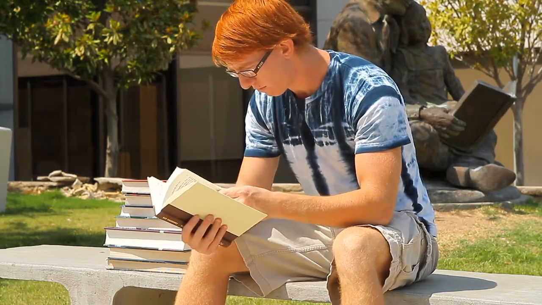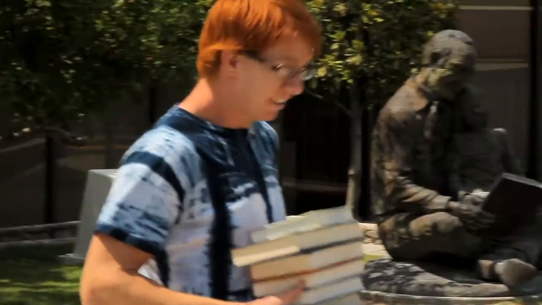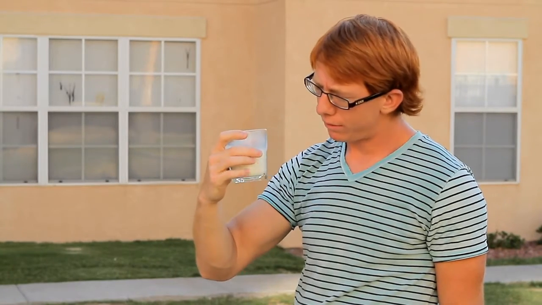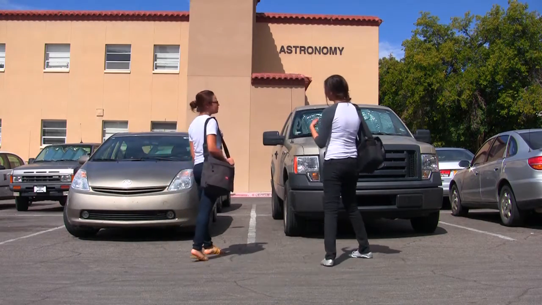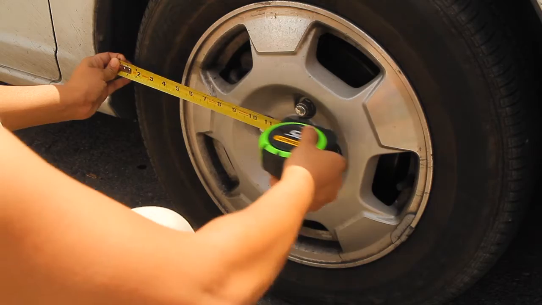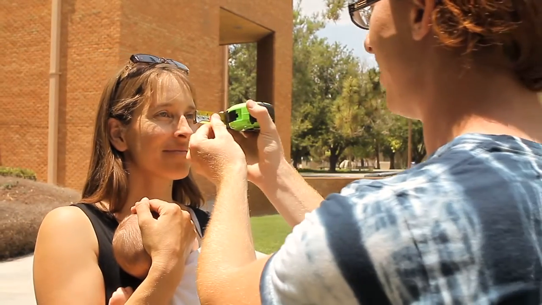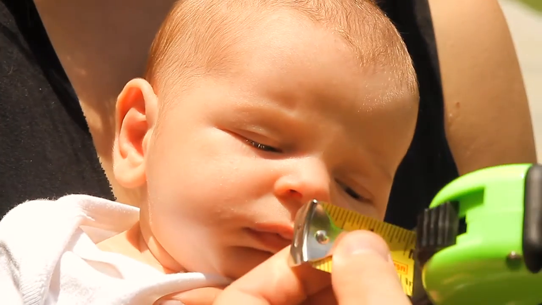5. How many pages make a book, or how wide or heavy are books? 6. How much milk do dairy cows produce per day? 7. How wide are windshields, or how large are tires? 8. What is the distance between the pupils of people's eyes?